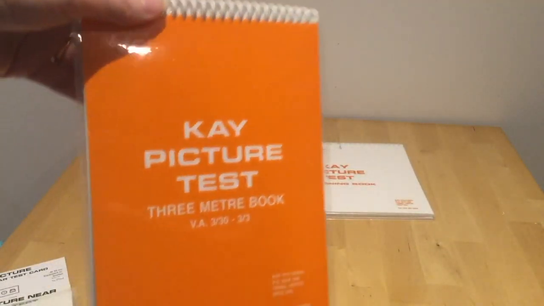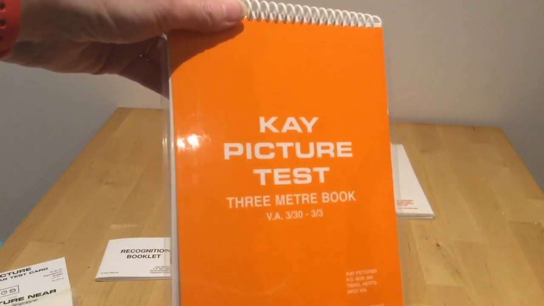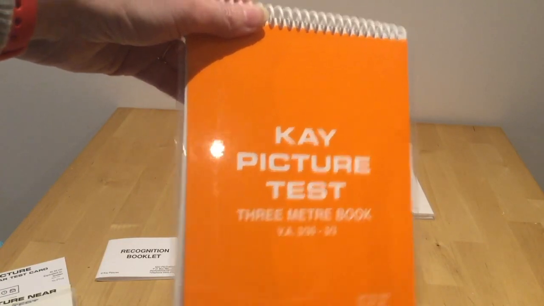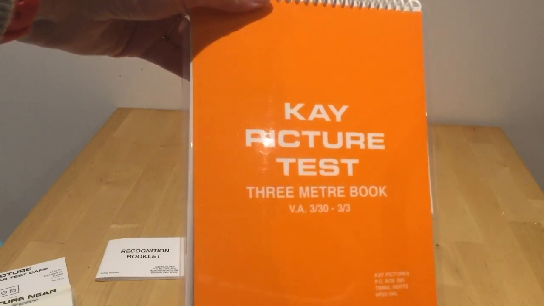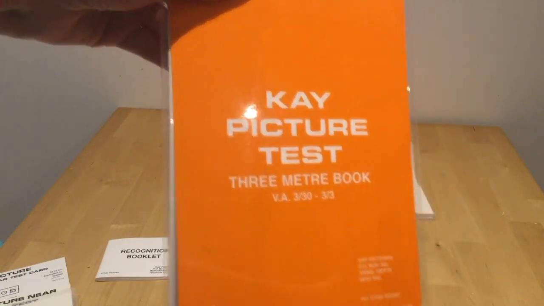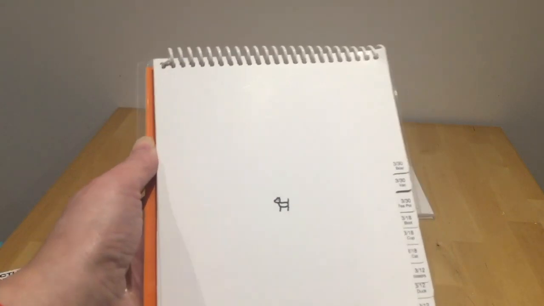There's also a slightly smaller book, and this is designed to be used at 3 meters. So it says that, but also underneath it's got VA, which stands for visual acuity, 3/30 to 3/3. So you know the parameters rather of this test. So just like the other booklet, we've got our tabs down the side: boat, van, and teapot. So we would need to make sure that if we're going to be using the key card, that we could only use the van for this one because we don't have the others on our key card.